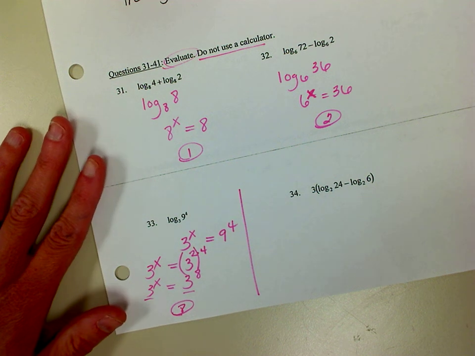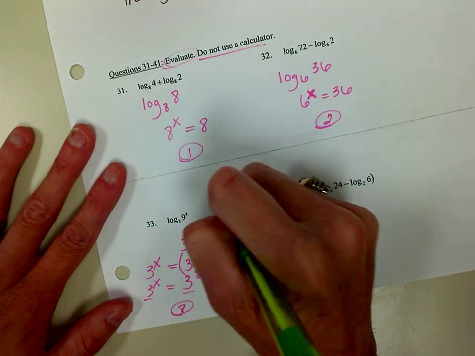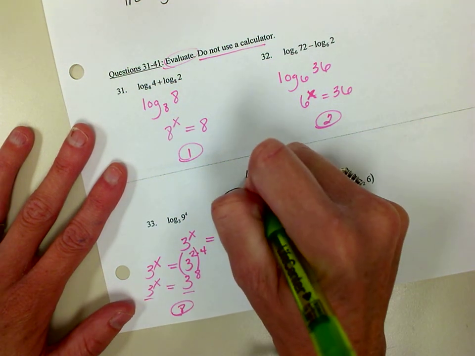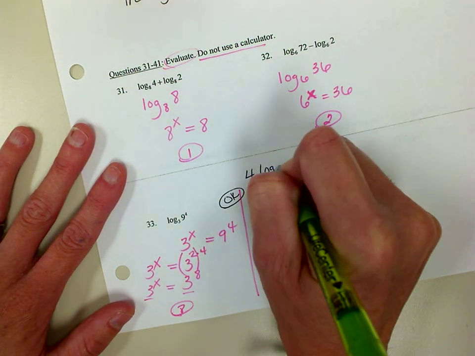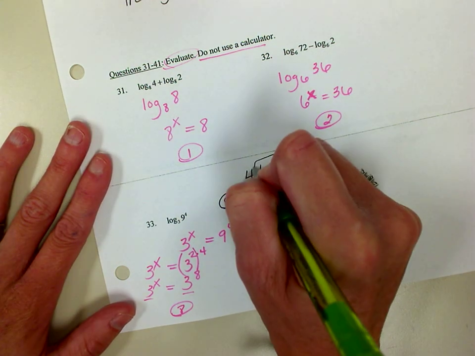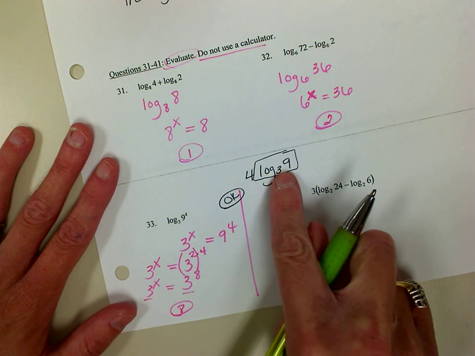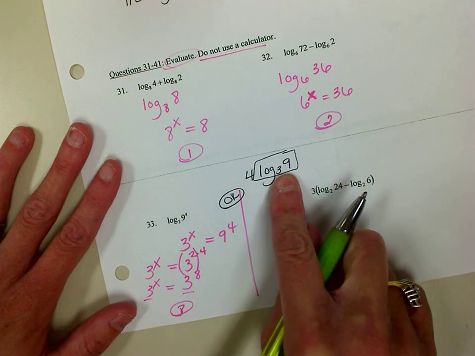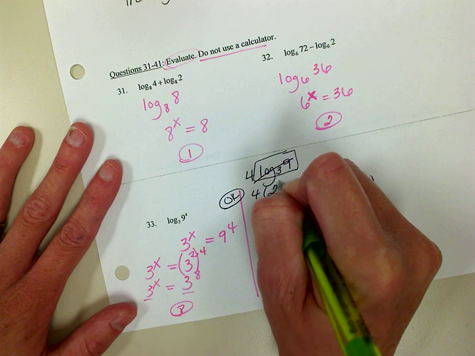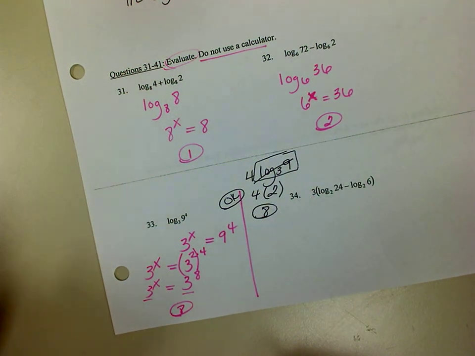Another way to do it is to do the power rule. So what I mean by that is I can move this exponent down to the front. Okay, then I'm going to figure out what this is. That just means 3 to what power is 9, which is 2. And then I just multiply that 4 and the 2 together to get 8. So there's two different options on that one.